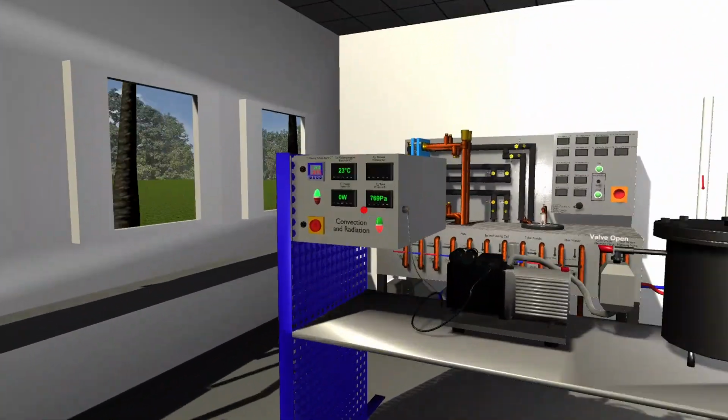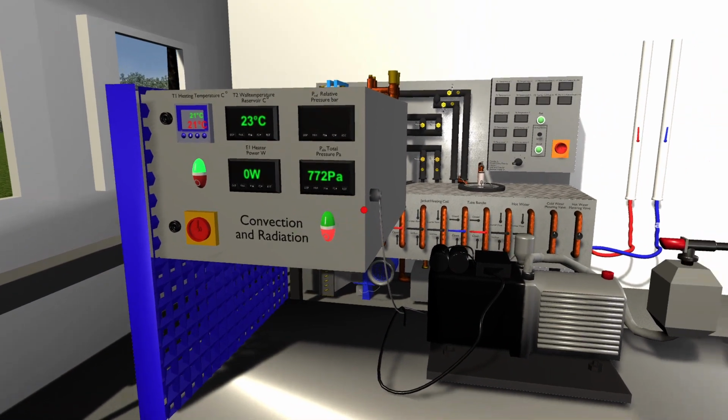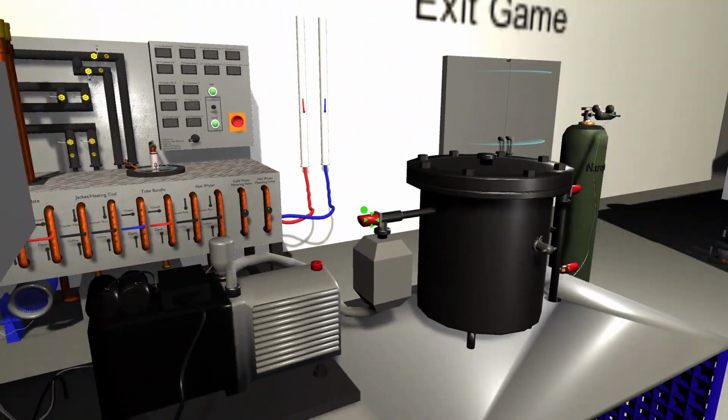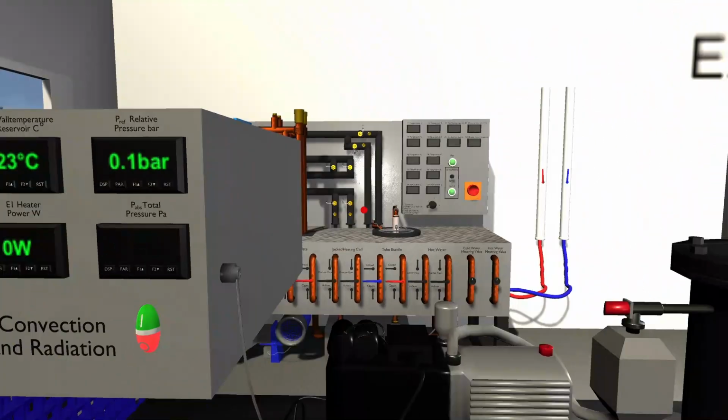Just to check on this, yes, 771 is the pressure, and as soon as I close this valve, the pressure is going to jump back. There we go. All right.